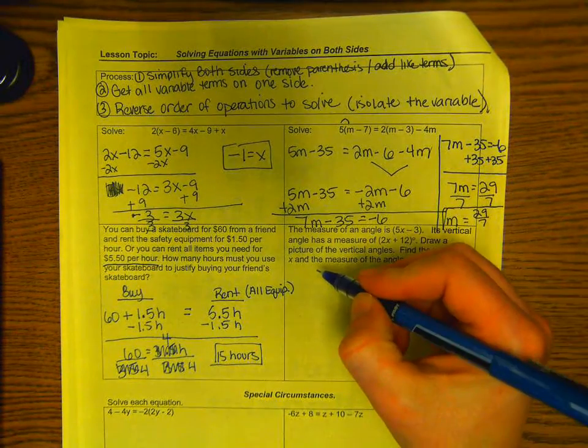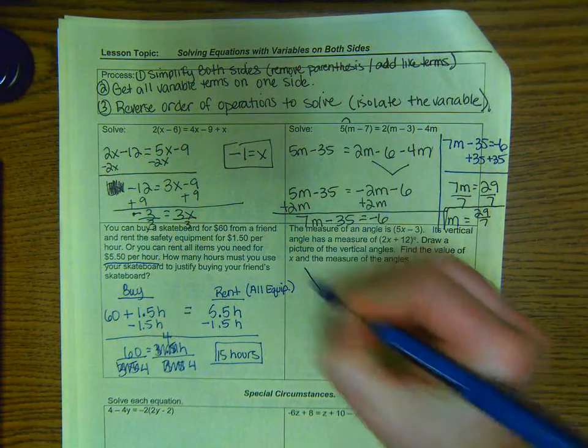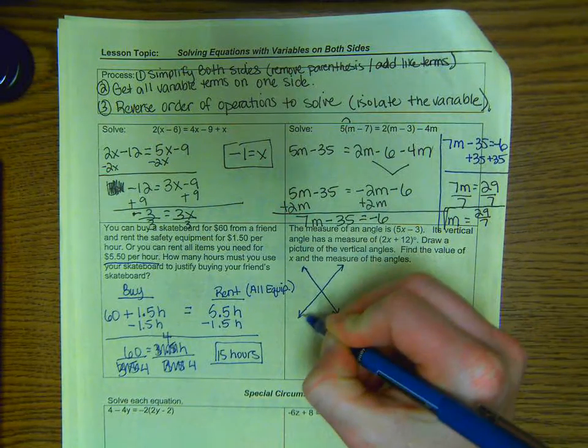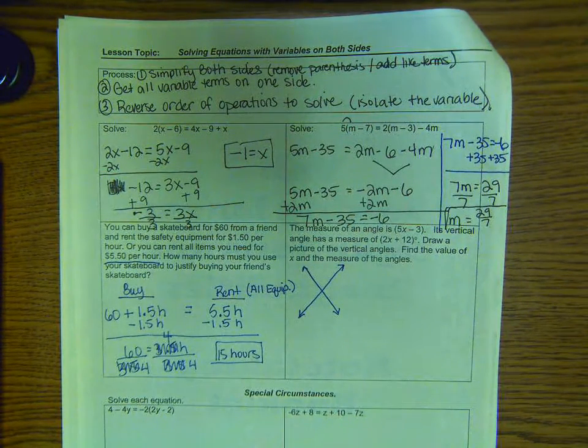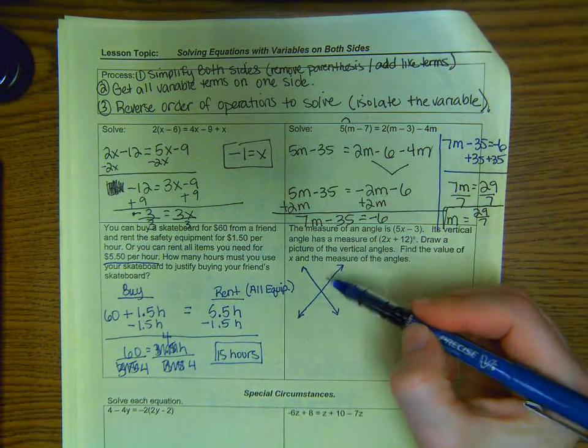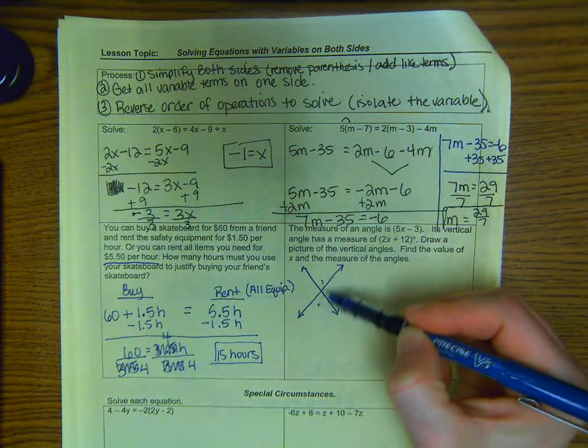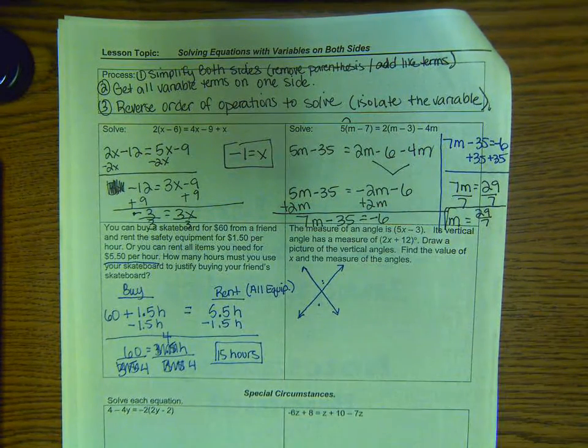homework they're going to actually be drawn for you, but on your note-taking guide we're going to draw them. So what vertical angles are is they're pretty much formed by two lines. So would you draw two lines, and we're going to make them form almost like an X. Vertical angles are the ones that are across from one another, okay?